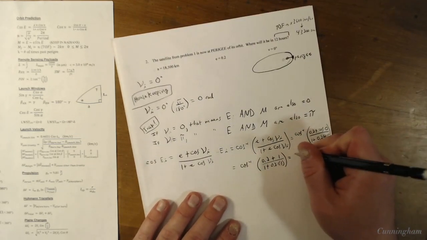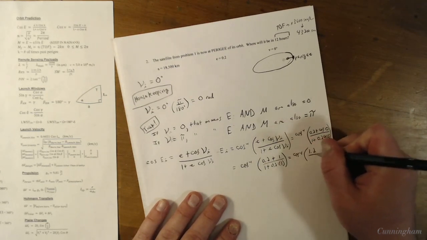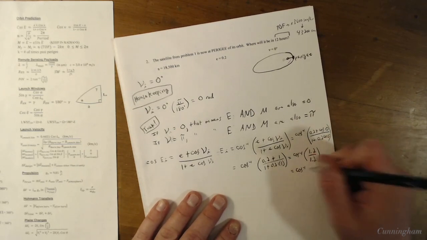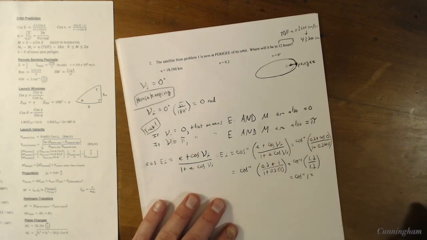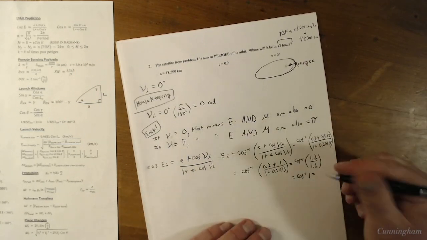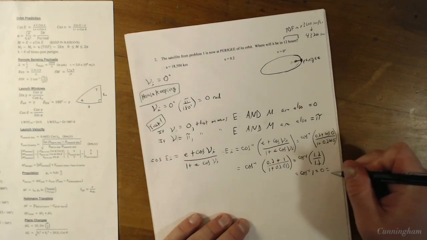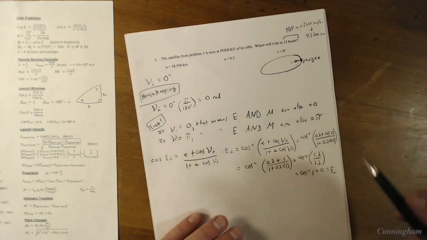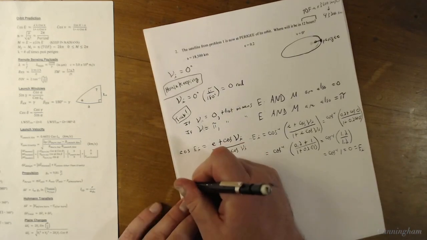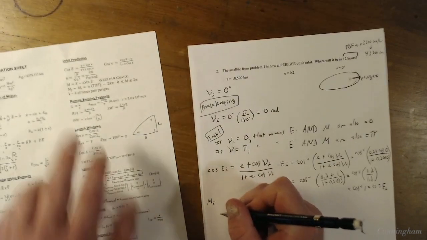So what does this end up being? It ends up being 1.2 over 1.2, which equals the inverse cosine of 1. In case you're curious, that works out to 0. Okay, so that means our eccentric anomaly initial is 0, just like the trick said, so it must be right. Well, let's see if it works for mean anomaly initial too. I'm going to grab that right off my equation sheet here.